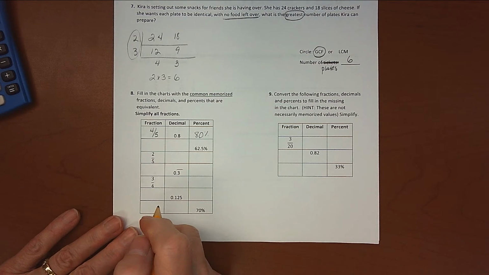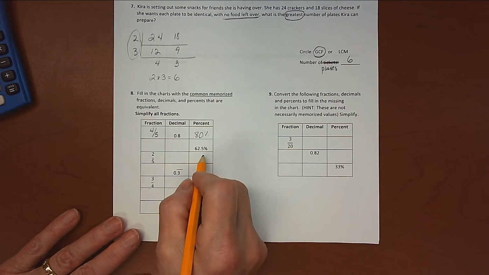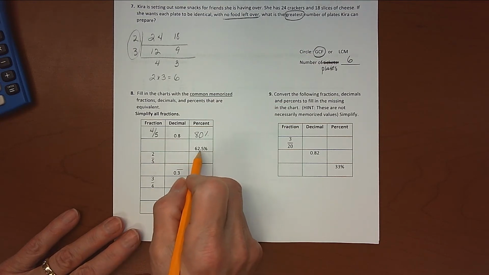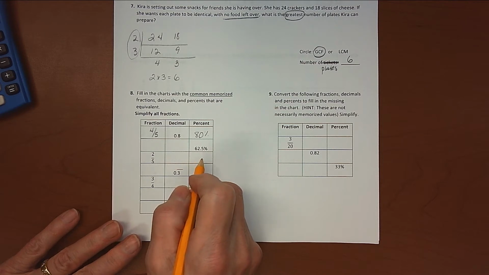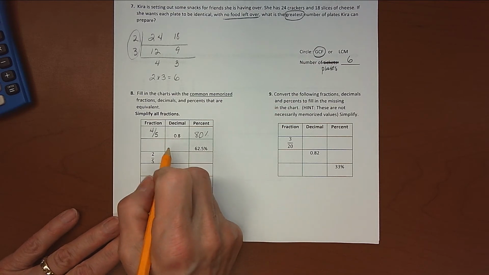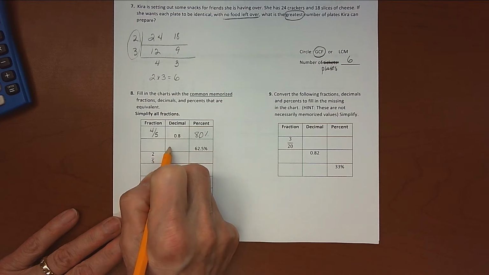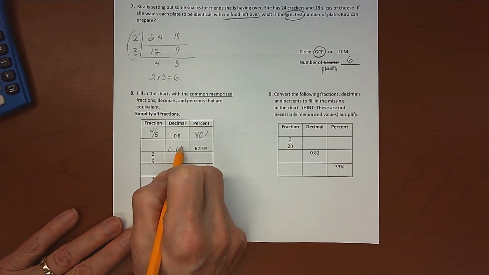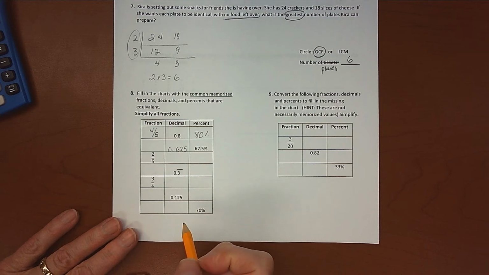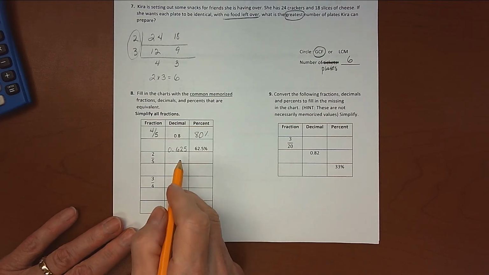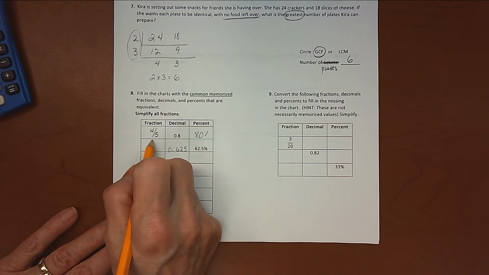All right, 62.5%. Remember those numbers that end with the 5s, those are usually our eighths. And so this would be, first of all, to change it to a decimal, 625 thousandths is the decimal. And then this is going to be 5/8.